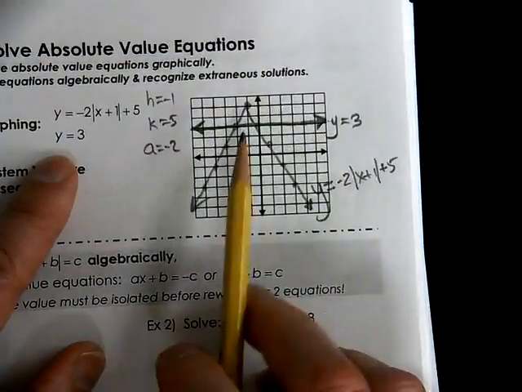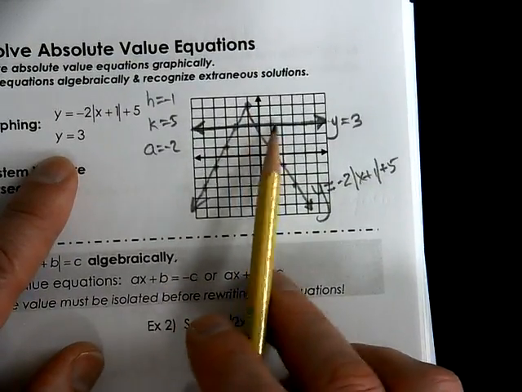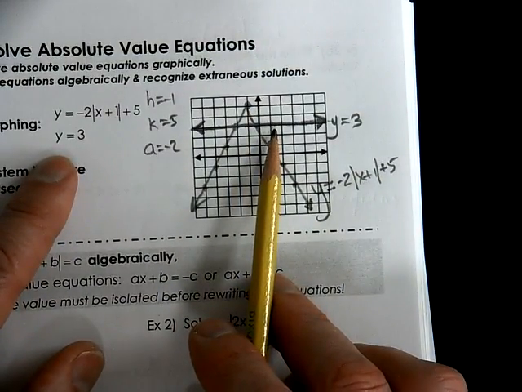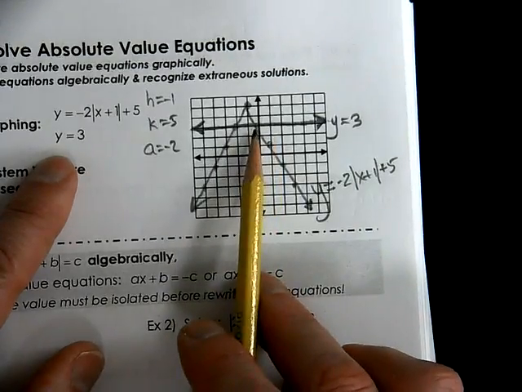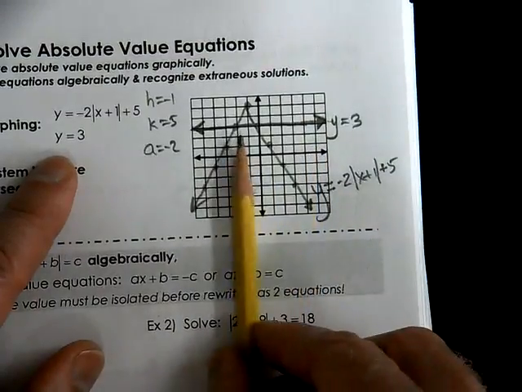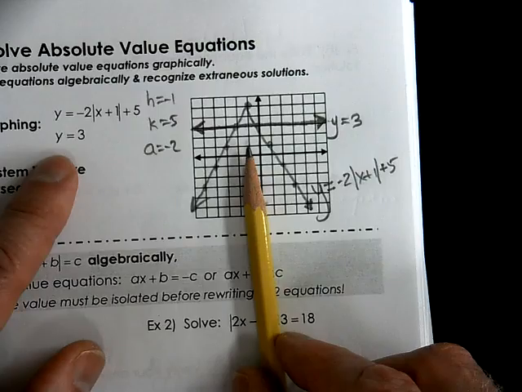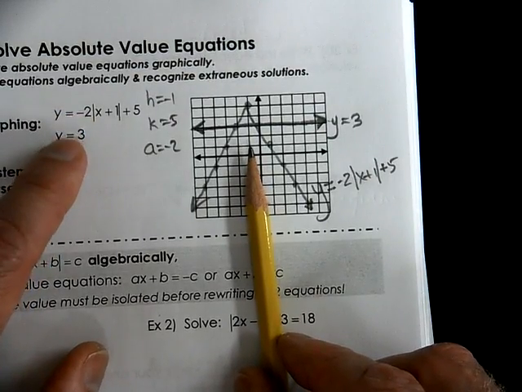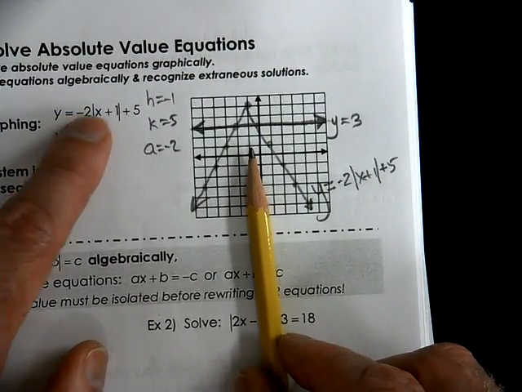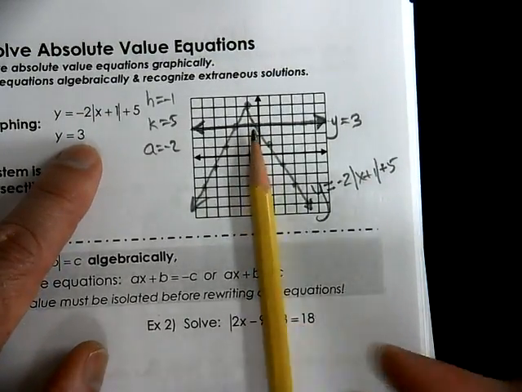So look what we have. We have a horizontal line crossing our absolute value at 2 spots. It's crossing twice. We can have 2 different answers. 2 different x's give us the same answer of 3. So what's the value of x that's going to give us an answer of 3? There's 2 possible answers that give us an answer of 3.